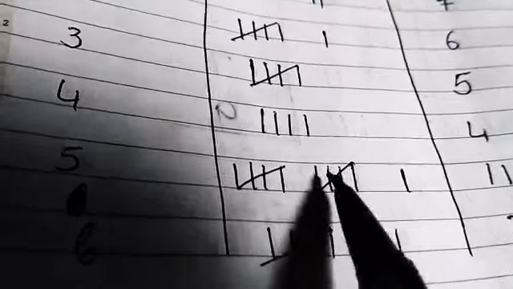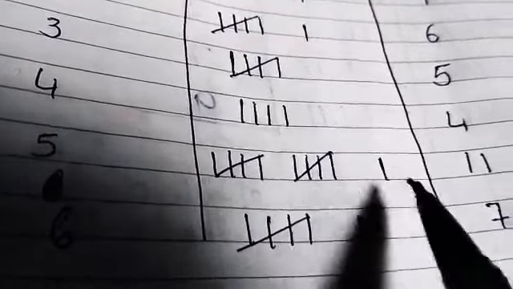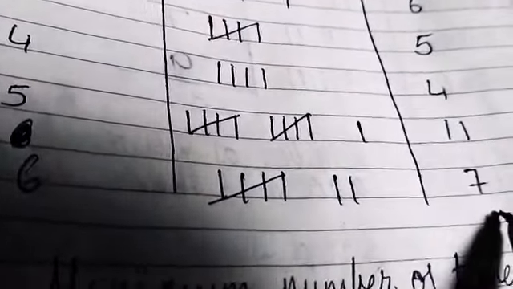4 is coming 4 times. Then 5 is coming how many times? 1, 2, 3, 4, 5. 1, 2, 3, 4, 5. That is 10 and 1, 11. 11 times. And 6, how many times does 6 come? 5 plus 2. This becomes 7. So this is a total of 40 times the dice of Catherine.